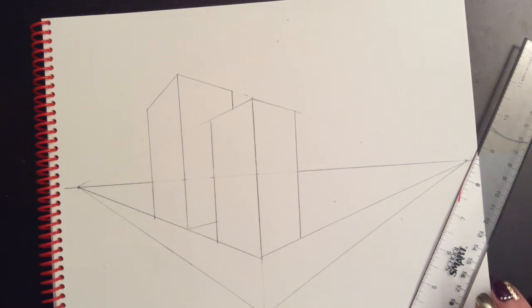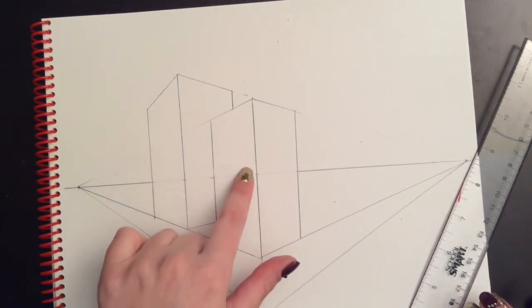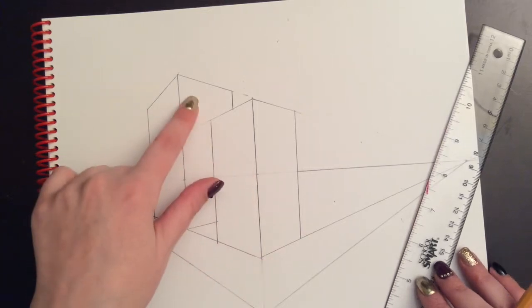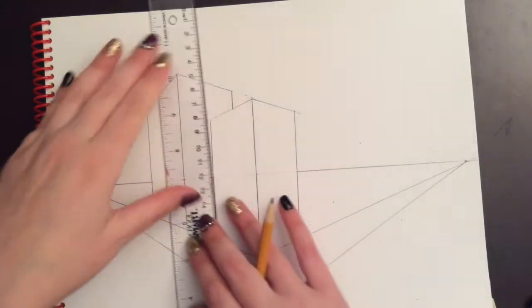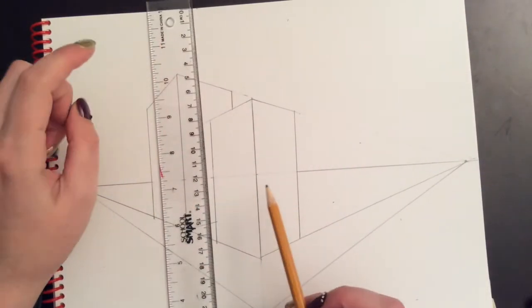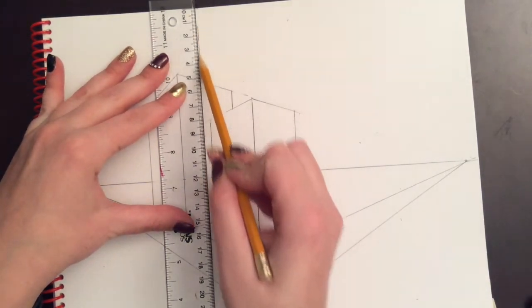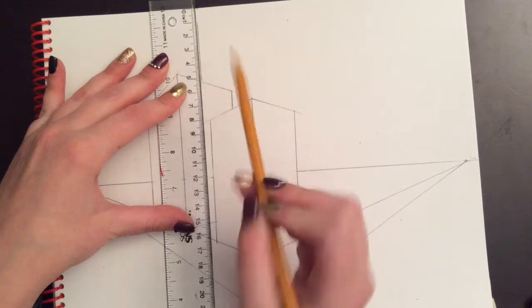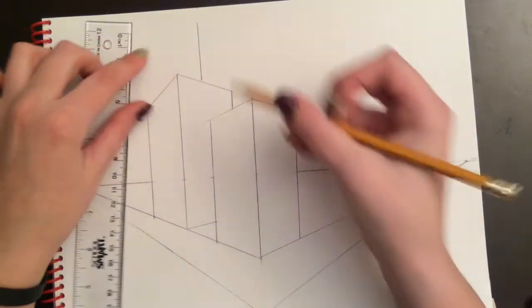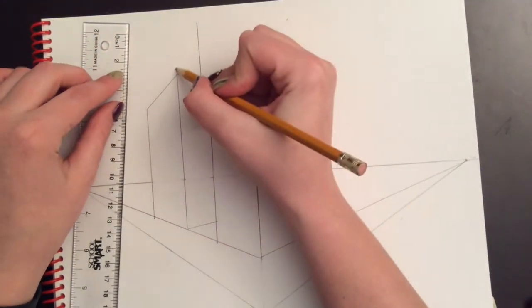Now, if I wanted to create a building that was behind this building, let's try behind this building. I'm going to start by creating my vertical corner. Now, it's behind the building, so I wouldn't really see where it's touching the ground. So we're just going to create the corner. This building can be even taller. There's my corner. It's the same as this kind of corner and this kind of corner.